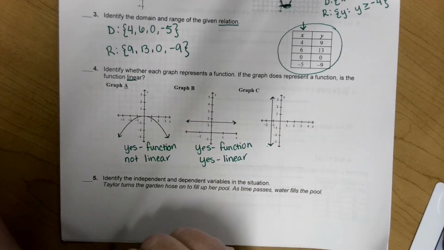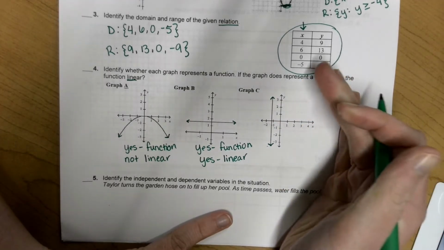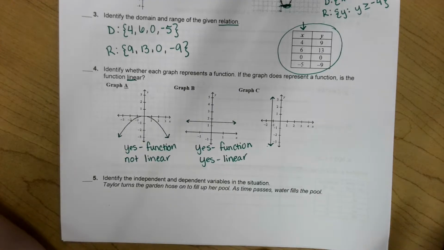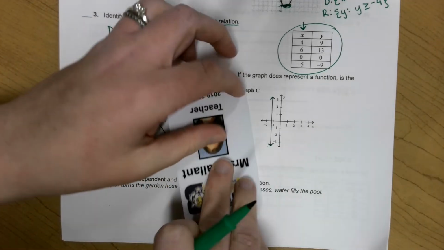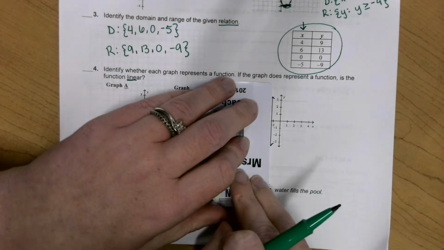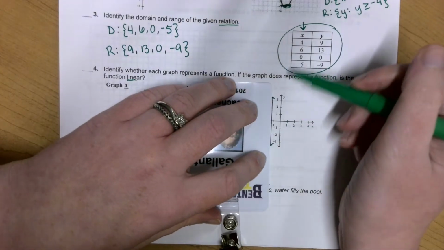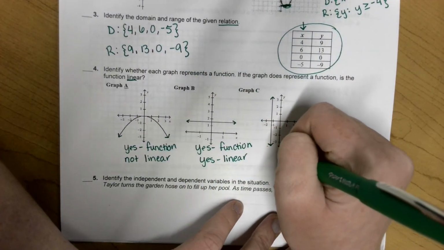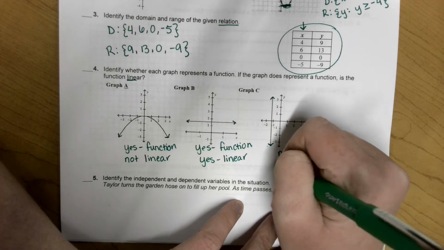Okay, and graph C. We're looking at it, yes, it's a line, but is it a function? And if I look, it's not going to pass the vertical line test because it's a vertical line itself. So if I were to draw a vertical line through it, it would touch like a gazillion points. So that is not a function.